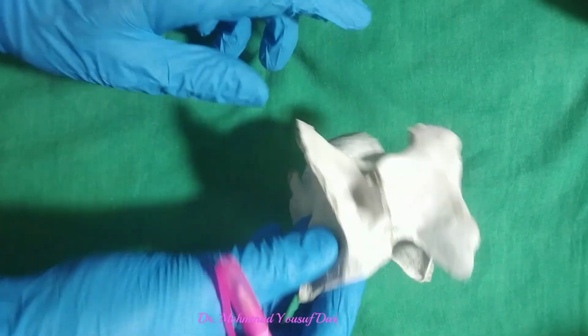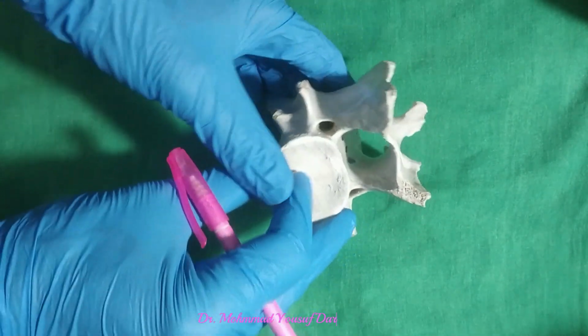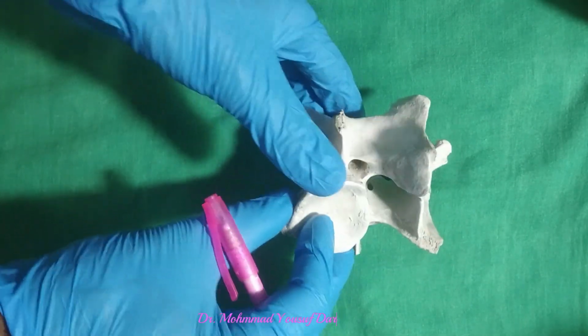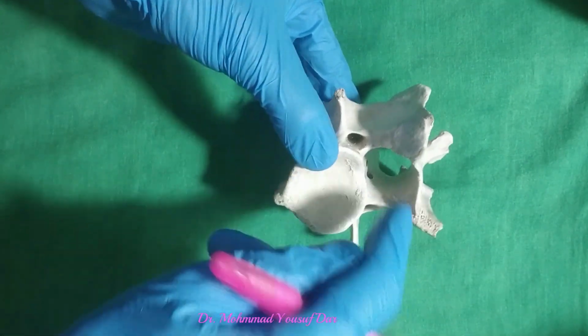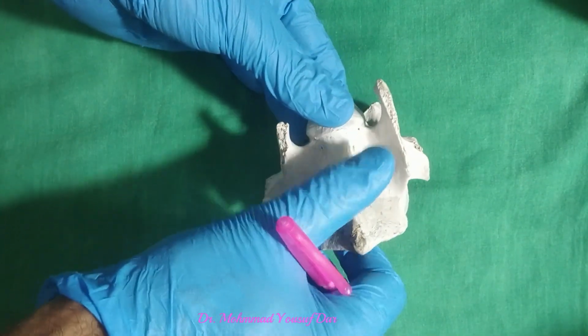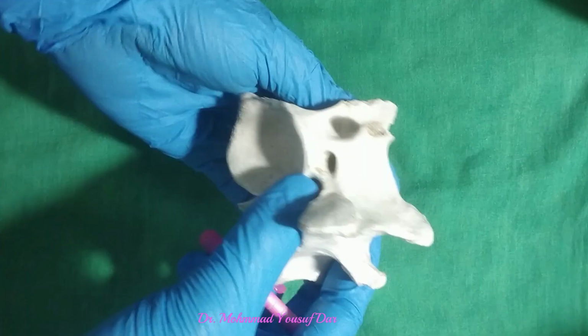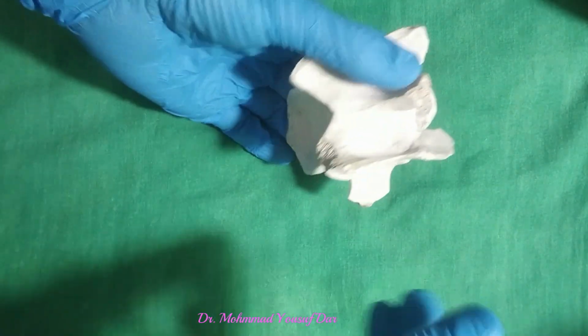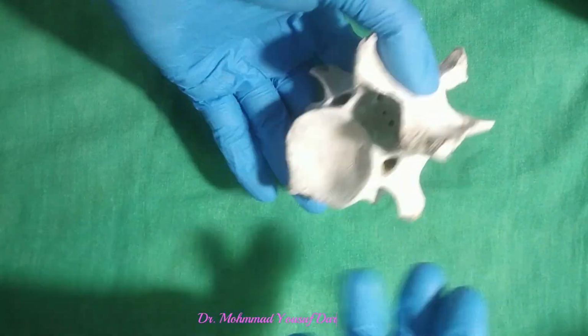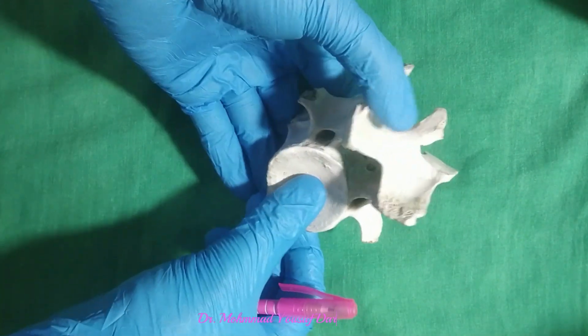This body presents four surfaces. The anterior surface, this is the posterior surface, the dorsal surface, and here we have the ventral surface. So ventral surface, dorsal surface, the anterior surface and the posterior surface.